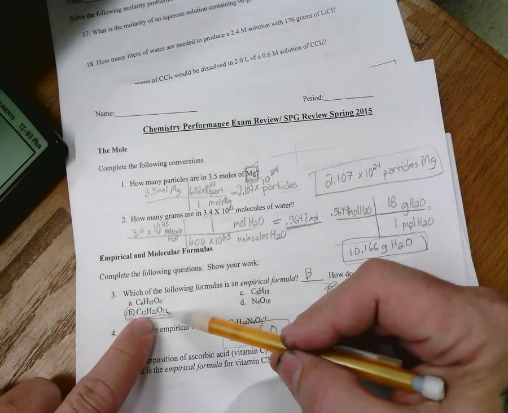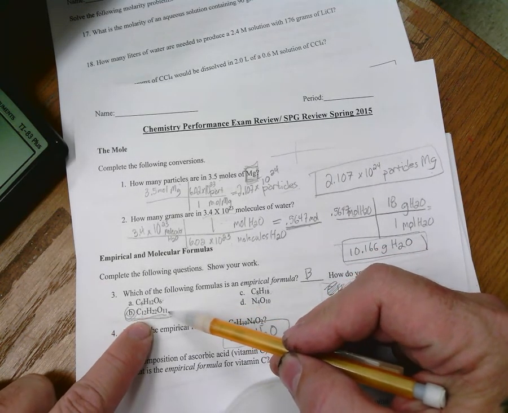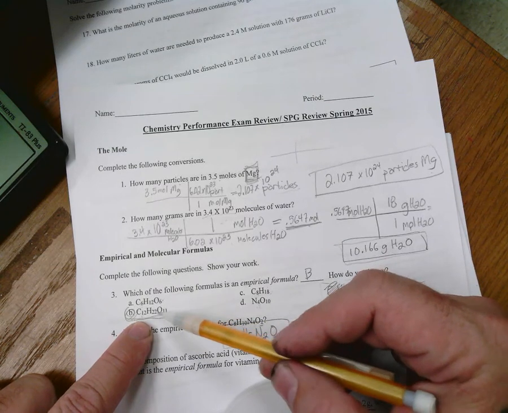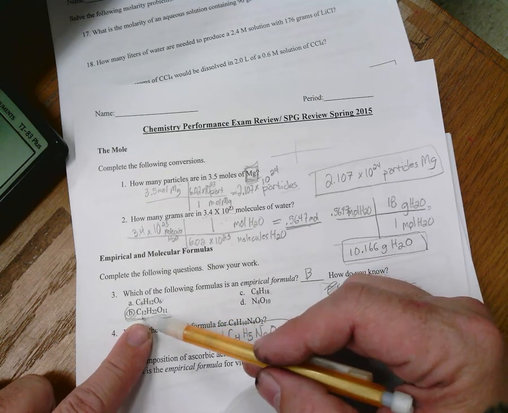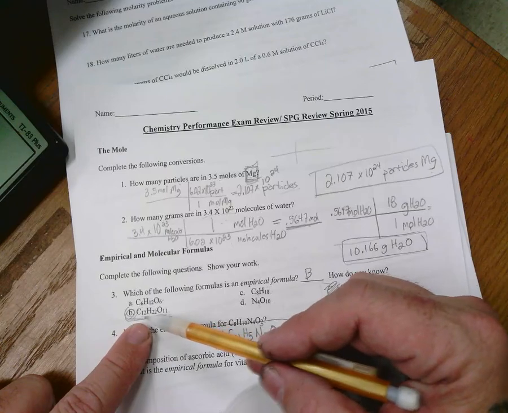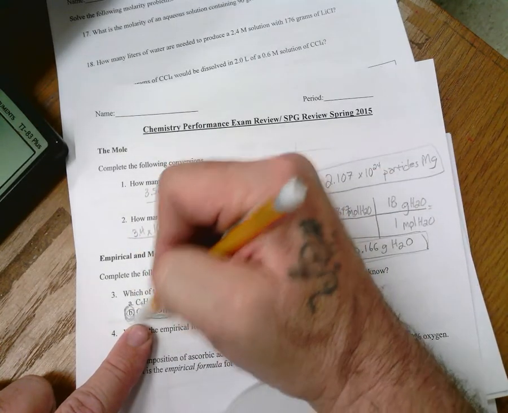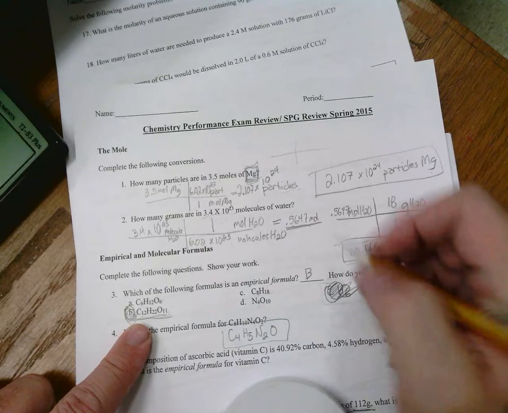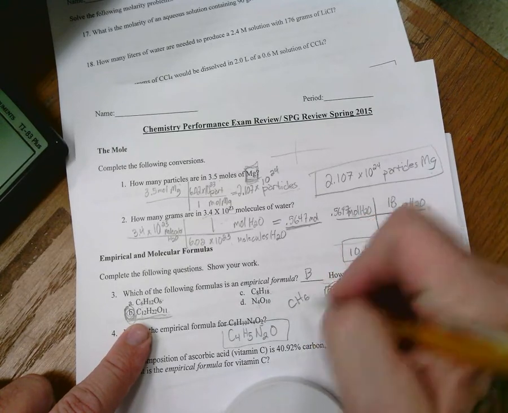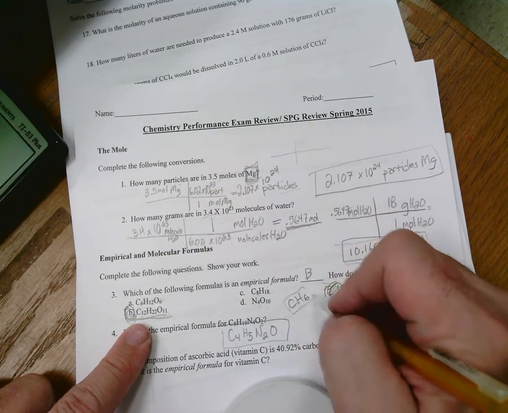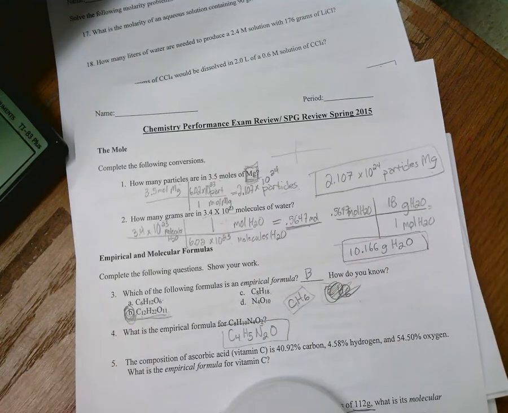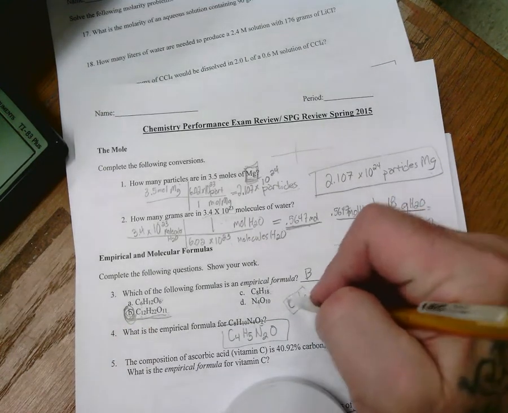Now, right here, I can't factor a 2 out because 2 won't go into 11 evenly. And there's no greatest common factor, especially with 12 and 11, so that is my empirical formula. By the way, anything that has 1 of something, like if it has 1 carbon in it, that is your empirical formula because you can't factor a 1 out of anything, right? Just a quick side note.